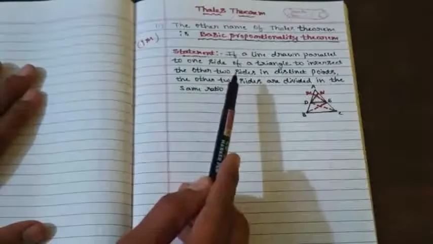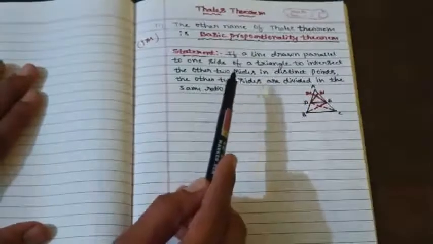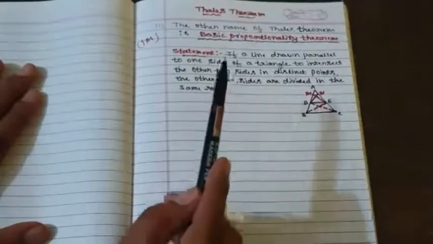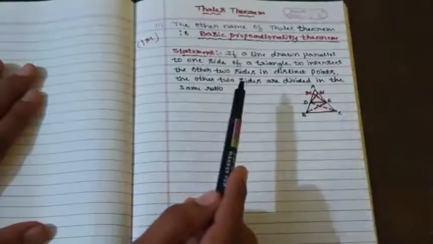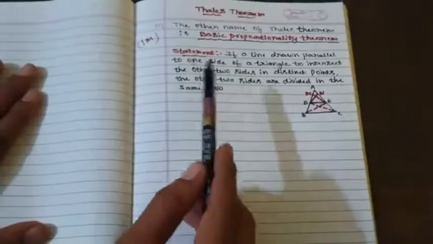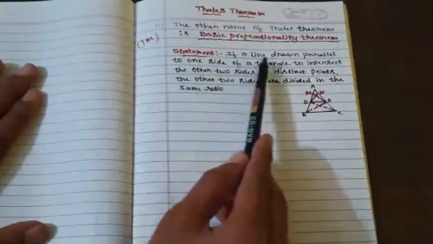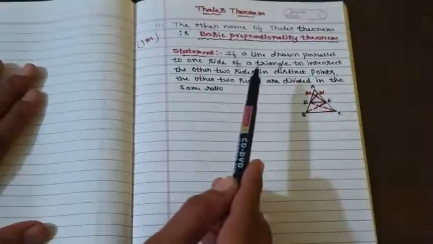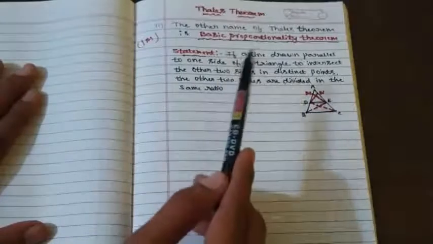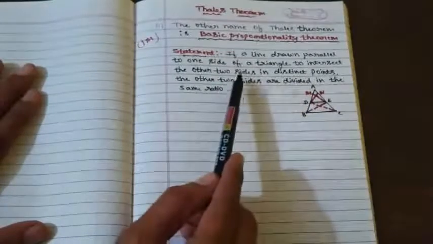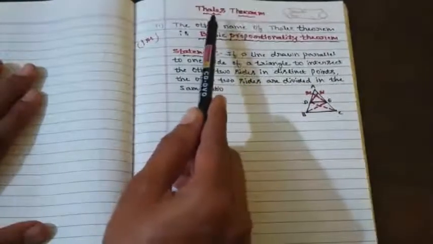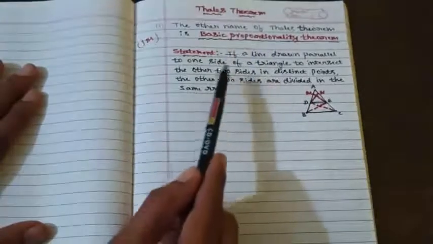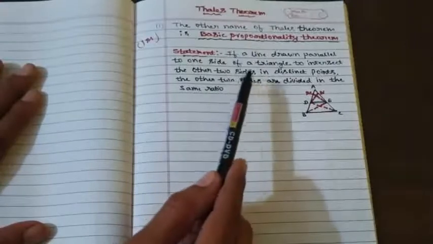Now we will learn how to remember this Thales theorem for the purpose of your main examination, if they ask you to write it by remembering. First of all, the statement says: if a line is drawn parallel to one side of a triangle. In the examination they may ask you to prove the Thales theorem, and they can also ask for the statement of the Thales theorem for 1 mark.